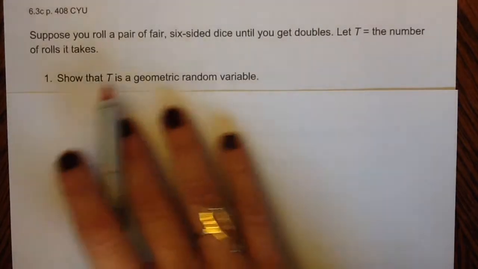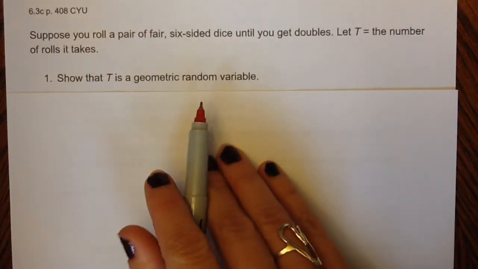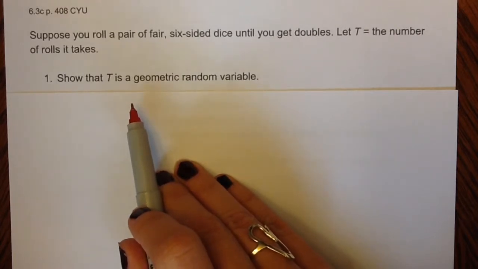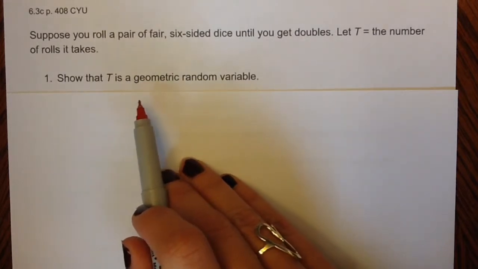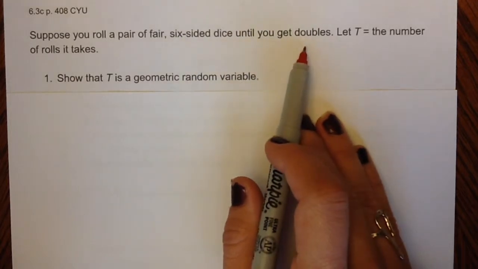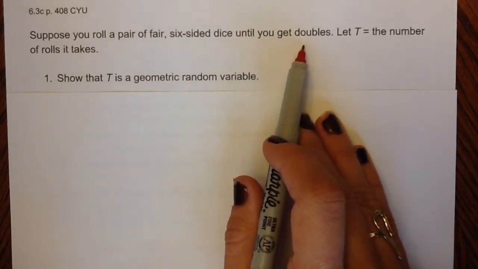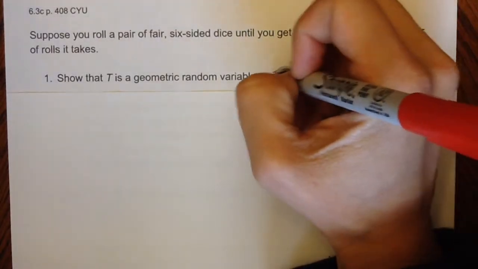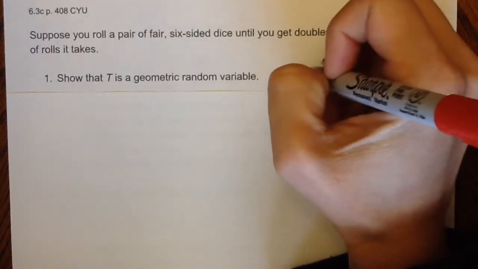Again, anytime you're reading these questions, start to think of what the distribution is. Since we're looking at the number of rolls, we know that's a discrete distribution, so we automatically can throw out normal. Then looking between binomial and geometric, pay attention to the fact that it just says until you get doubles, which means we can keep rolling forever if we're that unlucky. So that gets rid of that fixed condition and should start to lead us towards geometric.